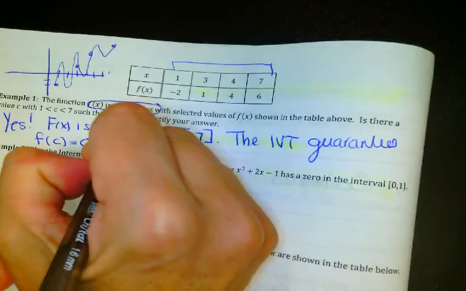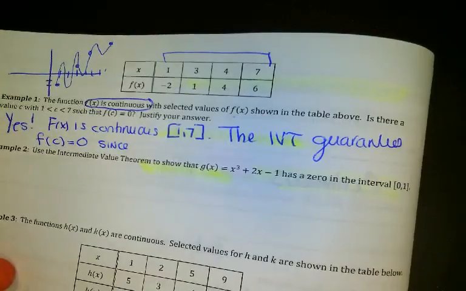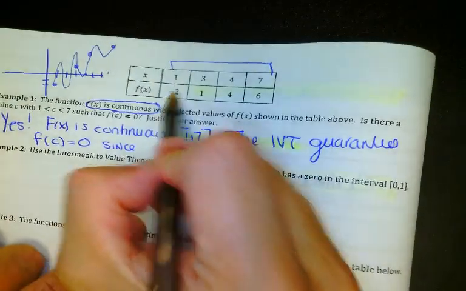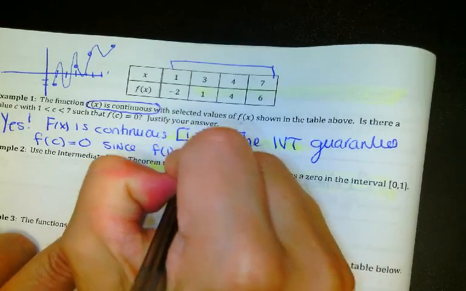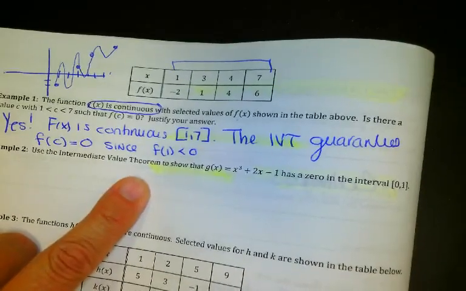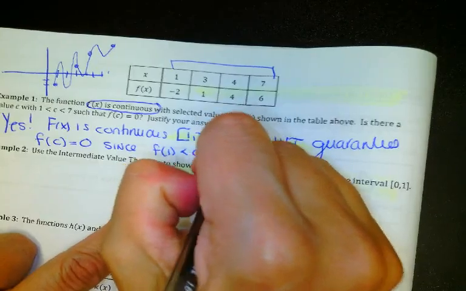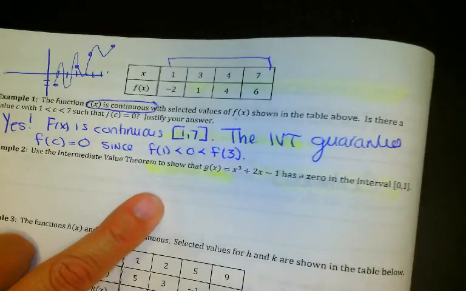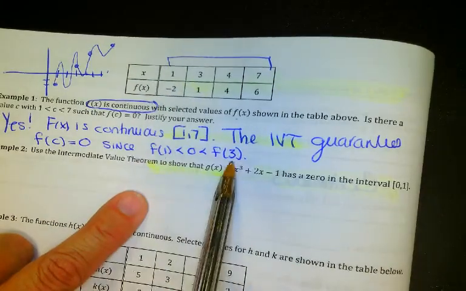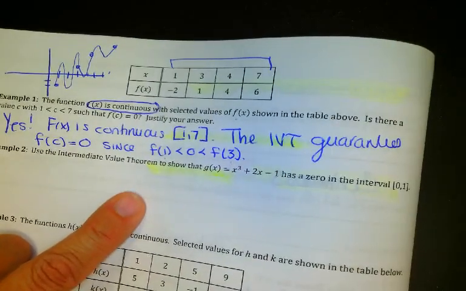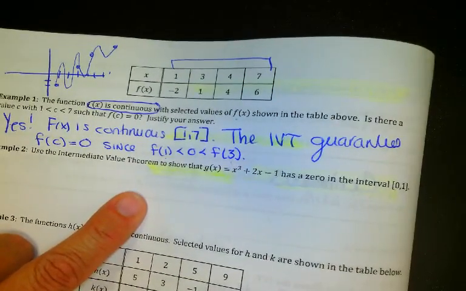So I'm going to say since, and we're going to describe the 2 points that Luke mentioned. We knew this was at -2 and this is at 1. So I'm going to say f of 1 is less than 0, which is less than f of 3. Right? Because we knew f of 1 was -2, and we know f of 3 is 1. So we know that this has to happen. And that's it. That's kind of our proof, so to speak.